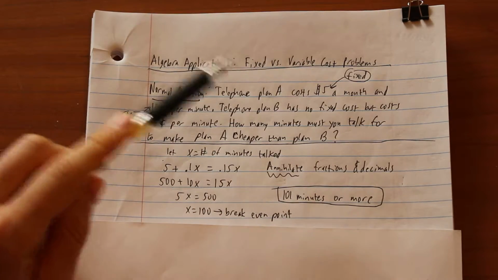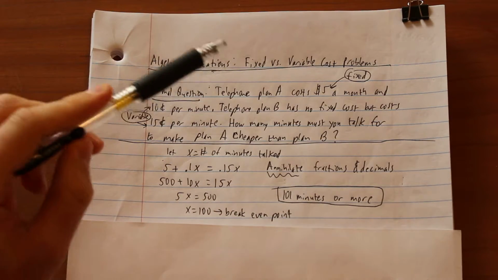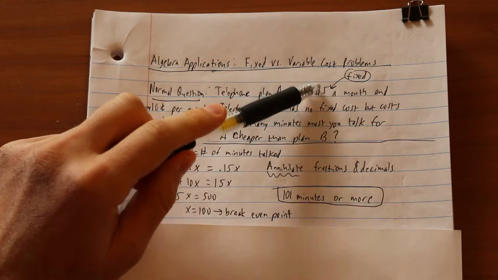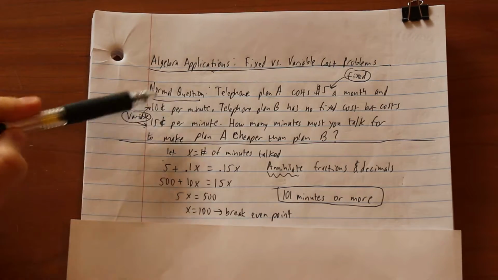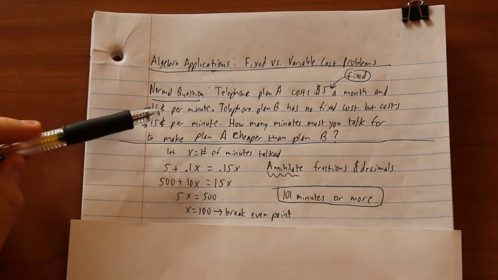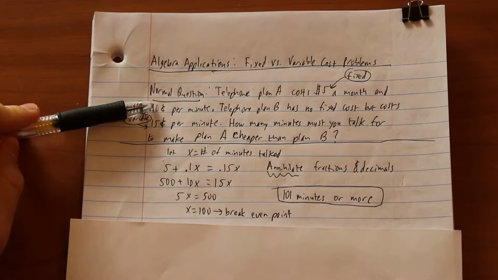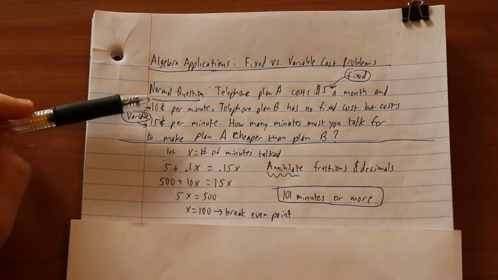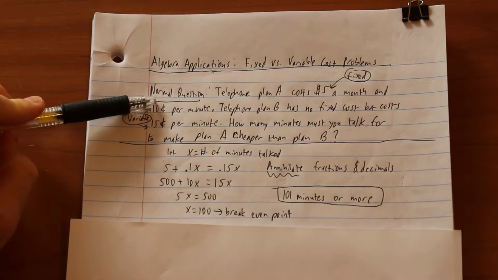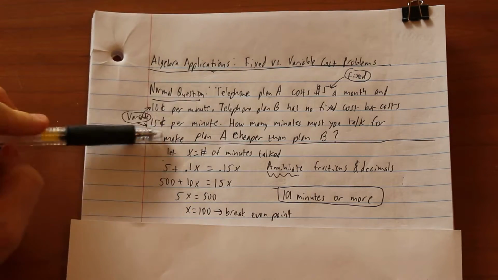So they're both going to depend on the amount of minutes, but the trade-off is A costs more up front, but then your per minute cost is cheaper. So in other words, you're going to have to talk for quite a few minutes with A to make it worthwhile. So let's see how we would model. Because it varies per minute, we call this 10 cents versus 15 cents. These are the variable costs.